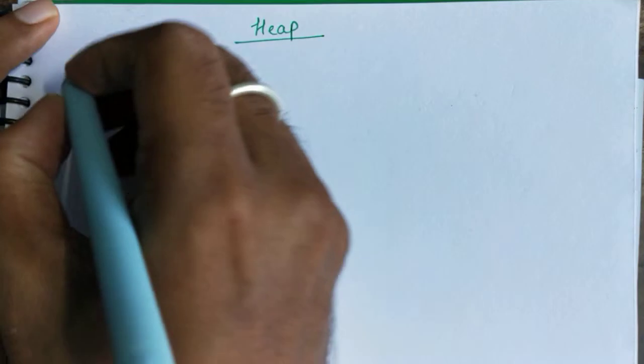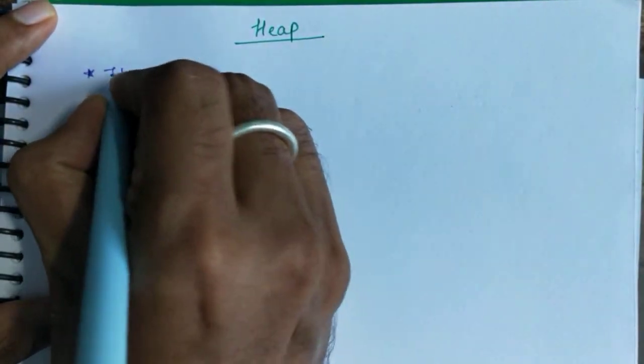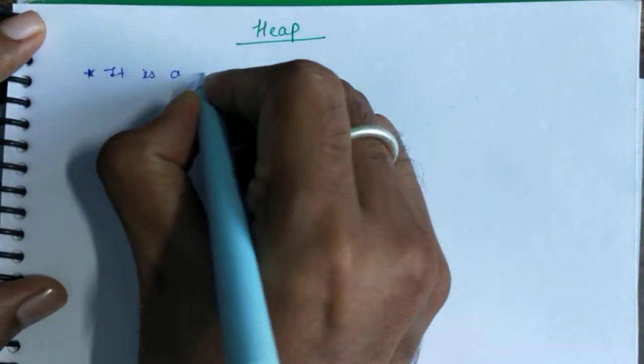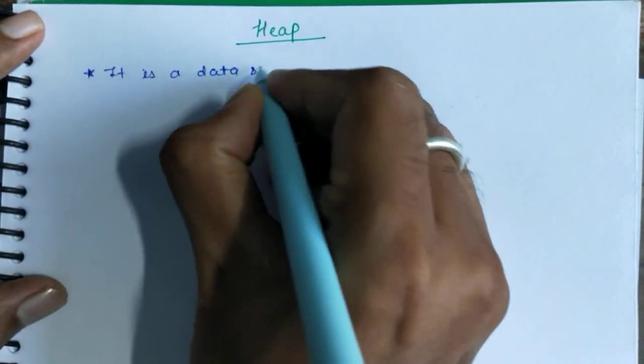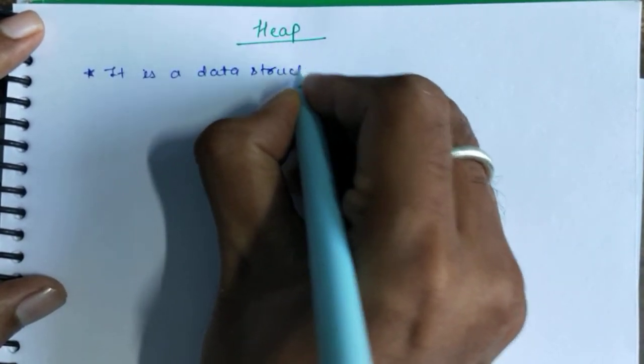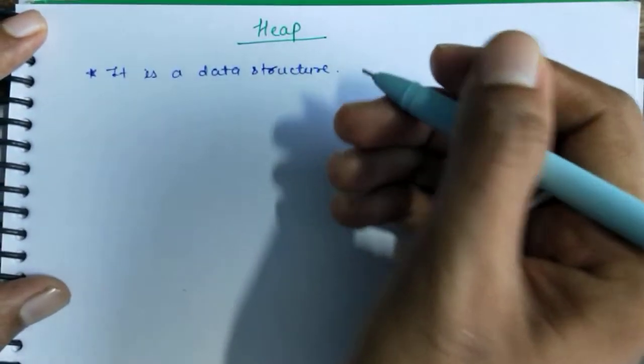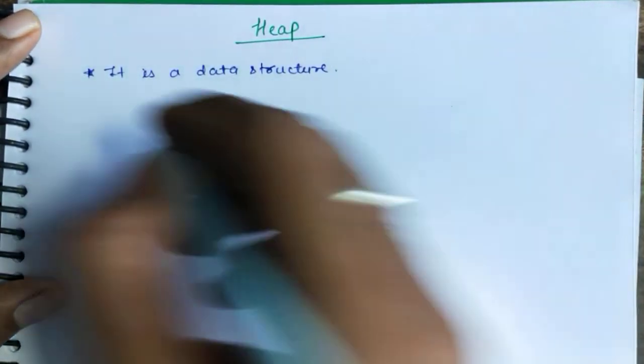So what is heap? It is a data structure. And what type of data structure it is?